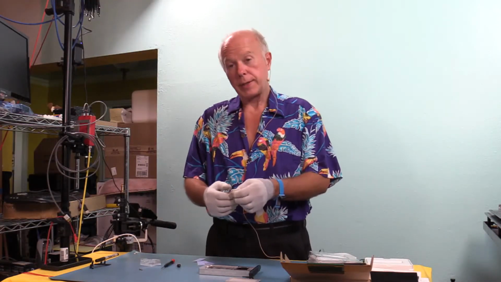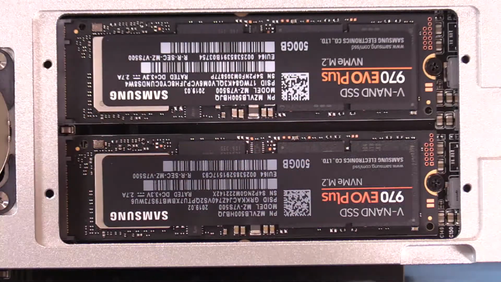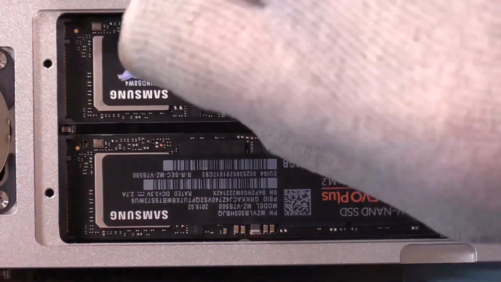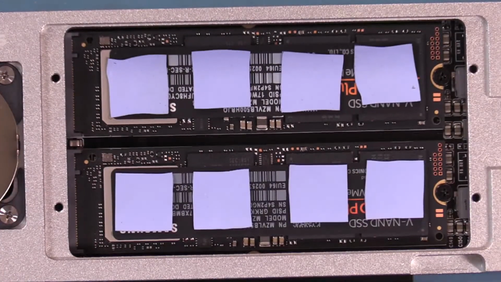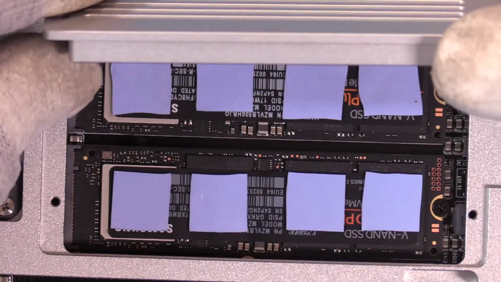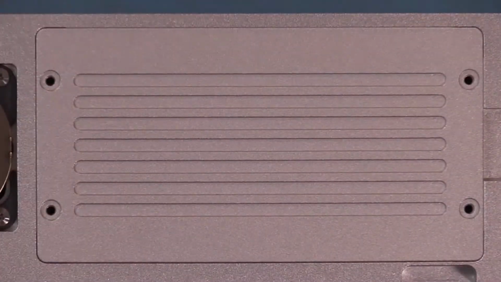The thermal pads are a little bit tedious, but it's necessary. And I would suggest if you've got some tweezers to do this with, use them. 1, 2, 3, 4. 1, 2, 3, and 4. Okay, we got our 4 thermal pads. Again, this is the front side. Put that down. 4 screws.